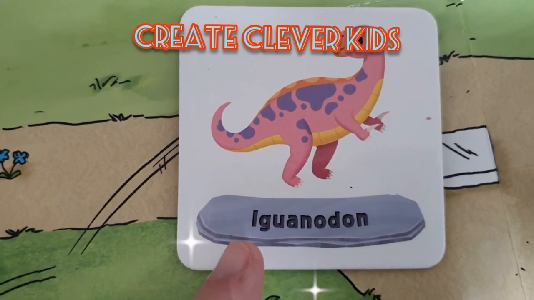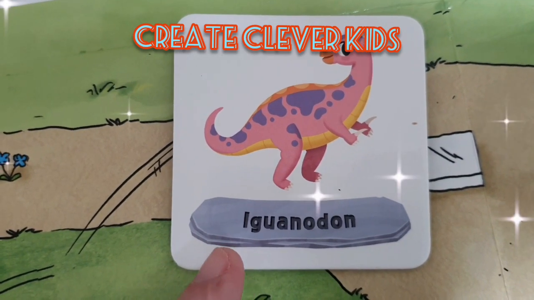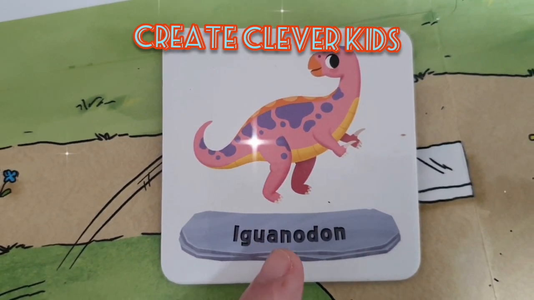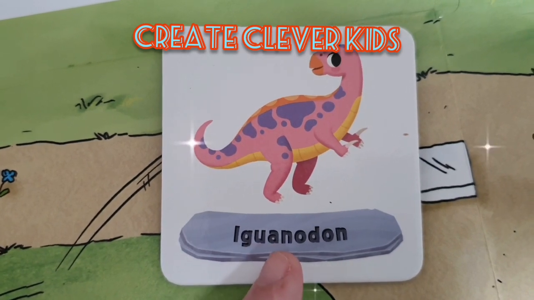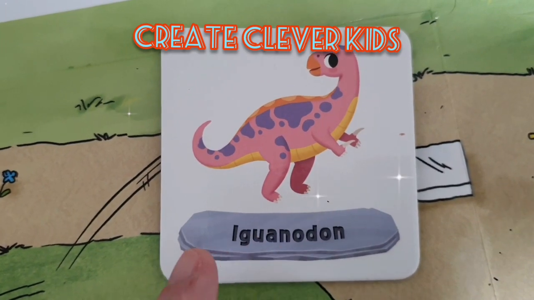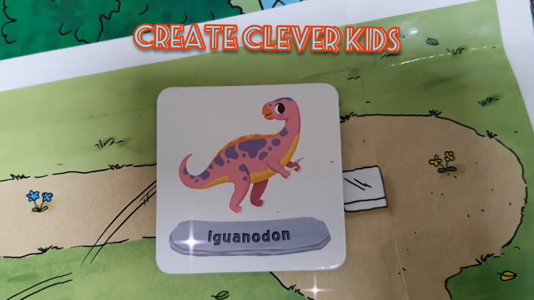Here we have E. Now I can sound like E, it can also sound like I, of course, but here it's E. Gua, igua, G-U-A, gua, N-O, no, D-O-N, don, Iguanodon, Iguanodon. Now let's take a look at the Korean card.